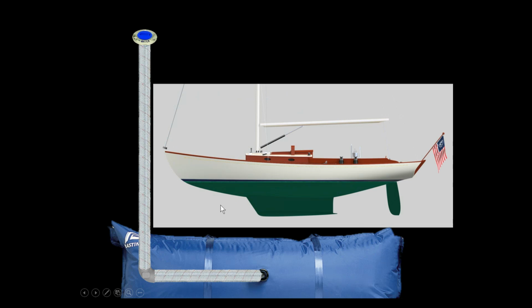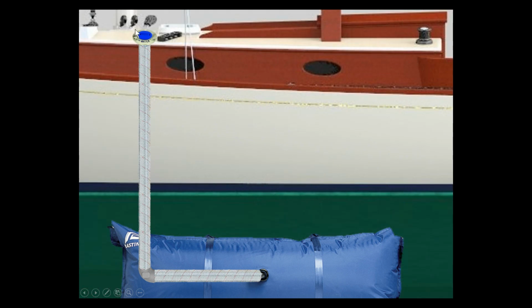Now, an interesting example of that is I have a sailboat and I wanted to put a freshwater reservoir on the bottom of the boat and then have a through hull fitting or through deck fitting that I could pour water into here and it would fill this expandable bag. So when there's water in this tube here, there's pressure on that bag.